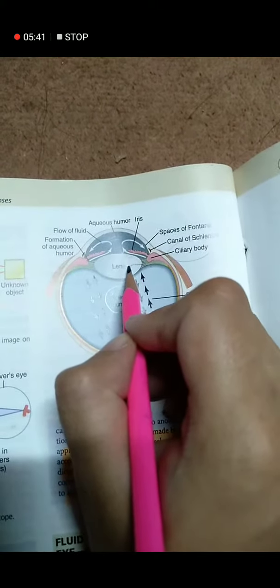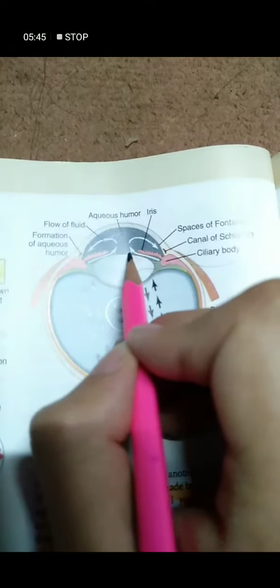Okay, now how does this flow occur from the aqueous humor? How is this fluid passed from the ciliary bodies all the way into the vein? First of all, it passes from the ciliary bodies into the anterior surface of the lens. From the anterior surface of the lens, it goes and enters the space that is present between the iris and the cornea. From there, it drains into the canal of Schlemm.